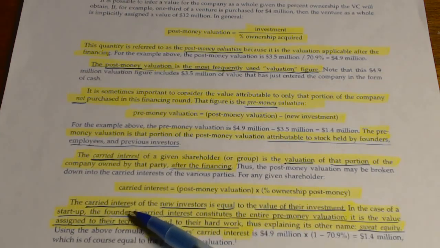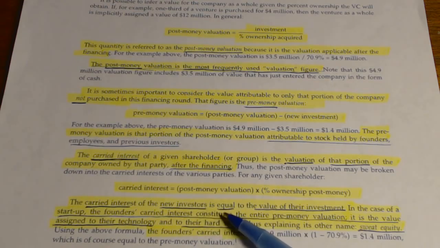So the carried interest of the new investors, the VC in this case, is equal to the value of their investment because they just put it in, right? In the case of the startup, the founders' carried interest constitutes the entire pre-money valuation. It is a value assigned to their technology, their hard work, otherwise known as sweat equity.